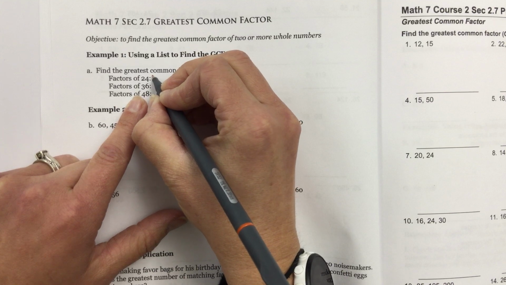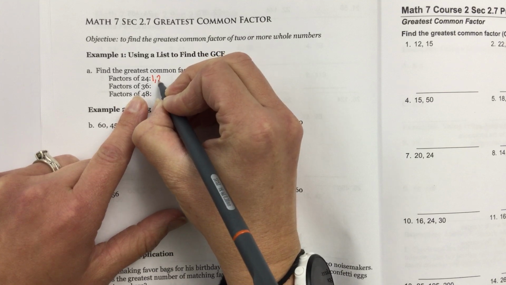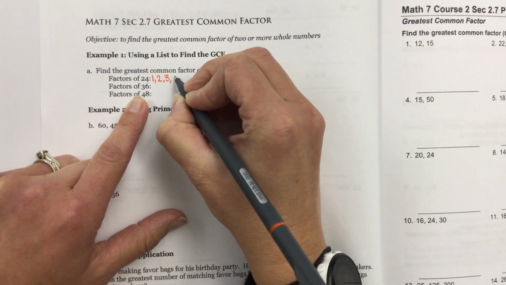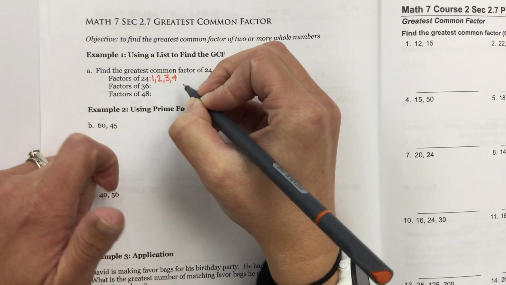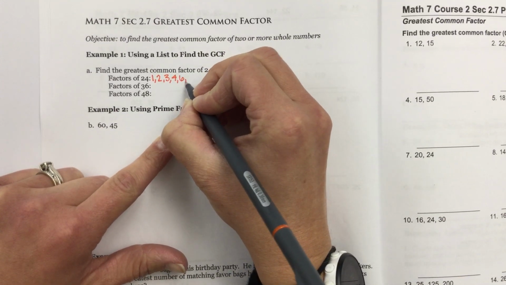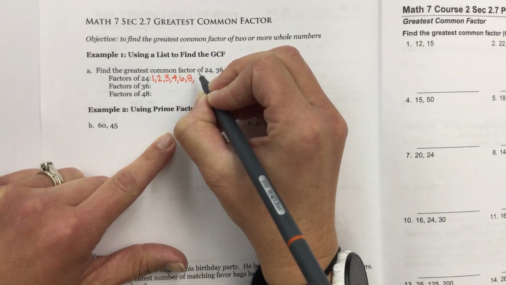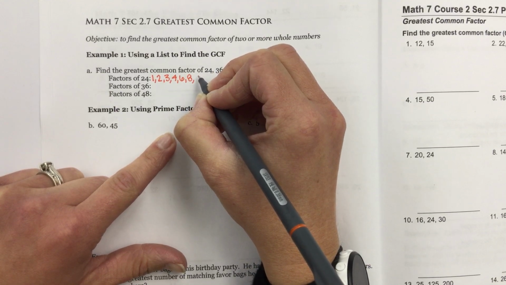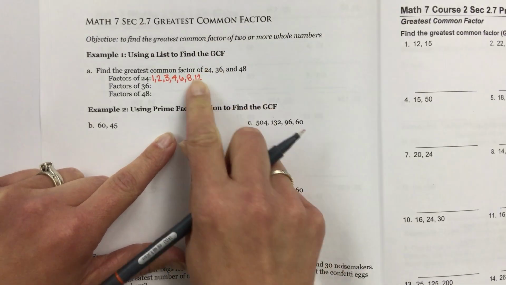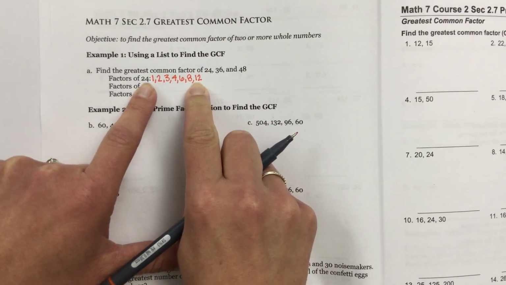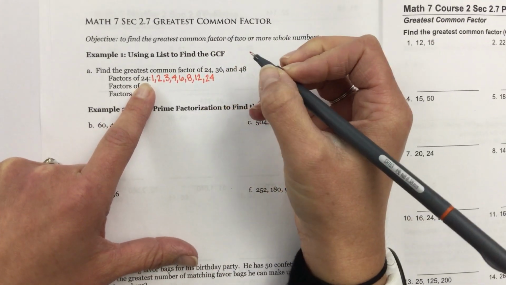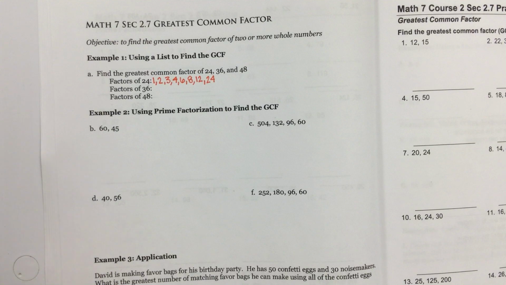So I go through my numbers, like 1 can go into 24, 2 can go into 24, 3 can go into 24, 4 can go into 24, 5 can't, 6 can, 7 can't, but 8 can, 9 cannot, 10 cannot, 11 cannot, but 12 can. And usually, once you hit that halfway point, the only other factor would be 24. Okay, so now we're going to do the next number, 36.